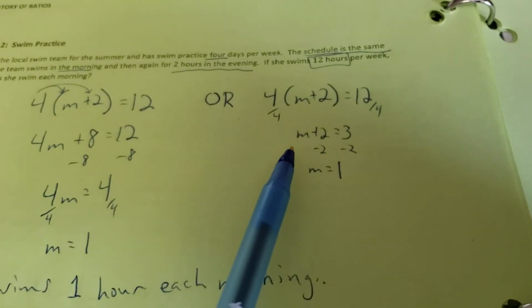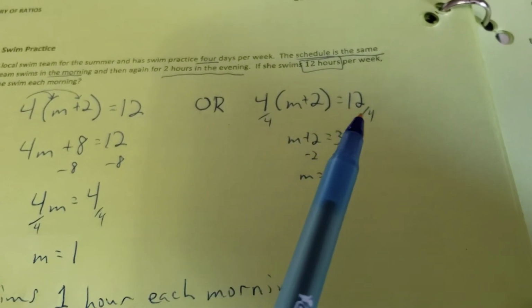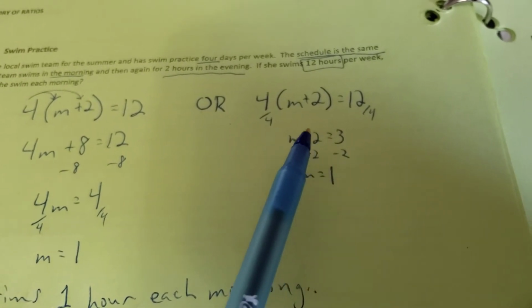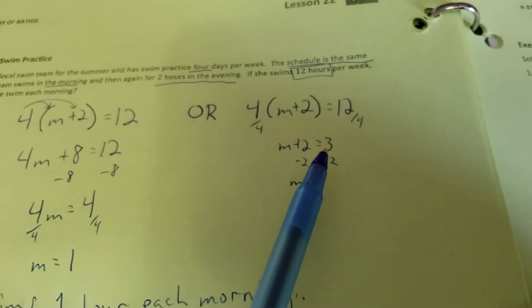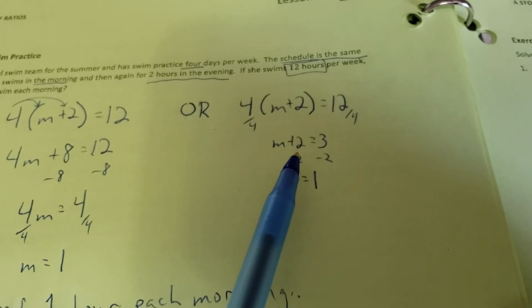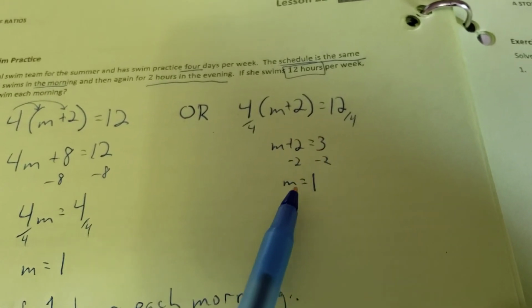If I did it the other way, if I had divided by 4 right away, then I'm breaking it down to really 1 day a week. She's going to work out for 3 hours swimming. So get rid of the plus 2 by minusing 2 from each side, and you're left with m equals 1. So either way, we know that she swims 1 hour each morning.